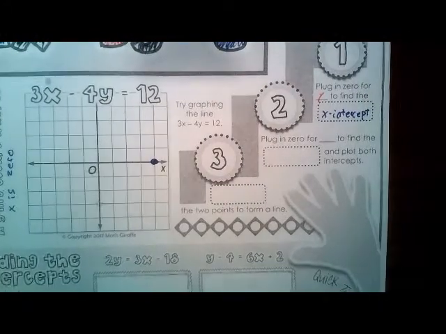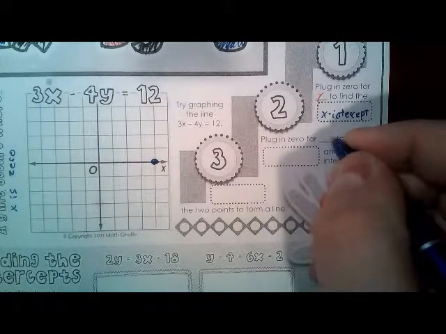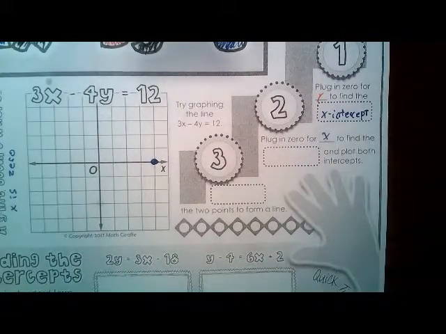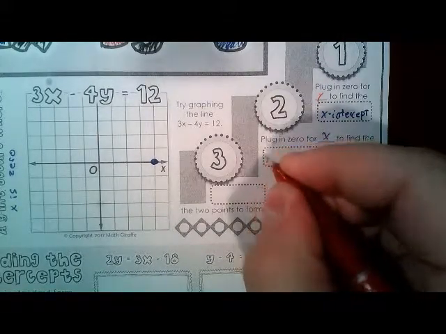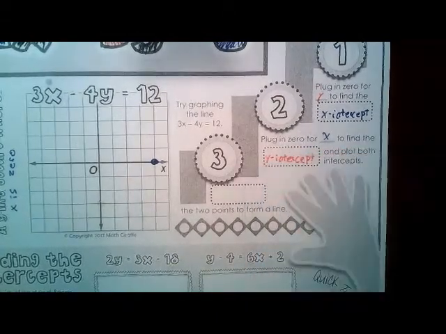Now step 2, we're going to do the opposite. We're going to plug in 0 for the x value, and that's going to give us the y-intercept. Again, we'll do that right off to the side here.